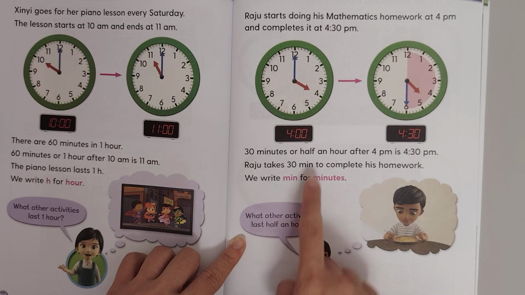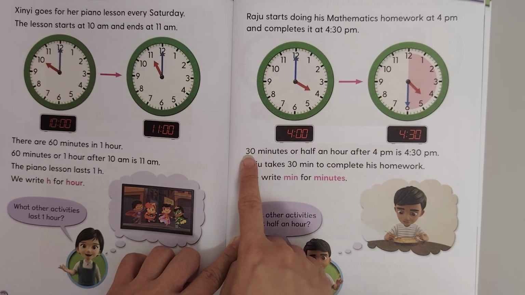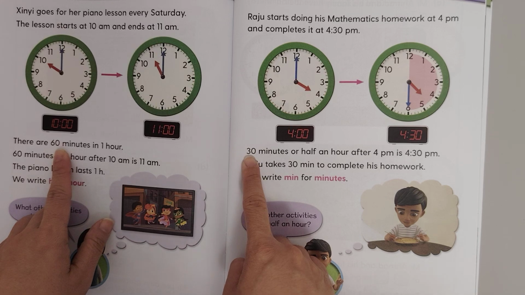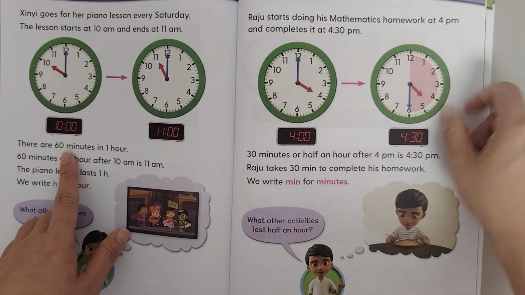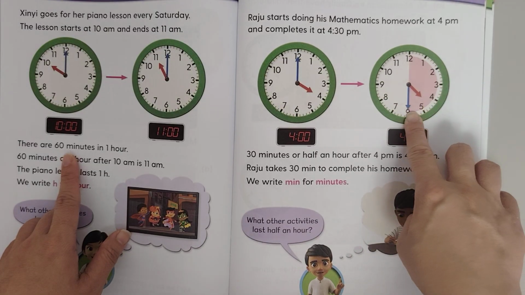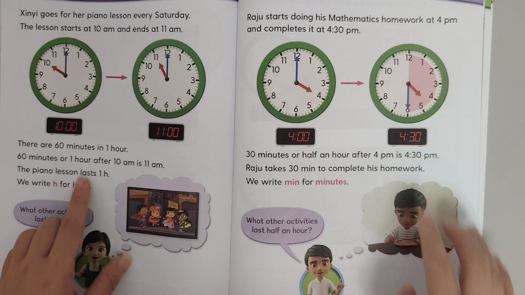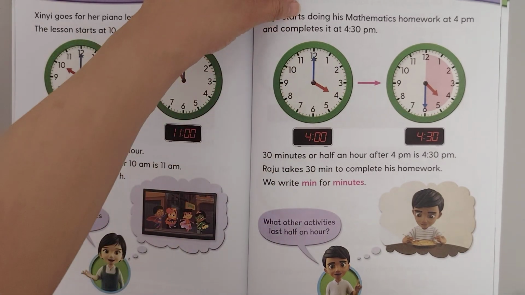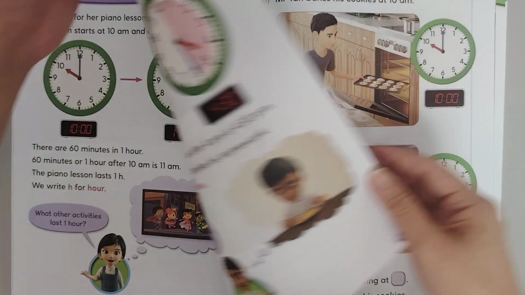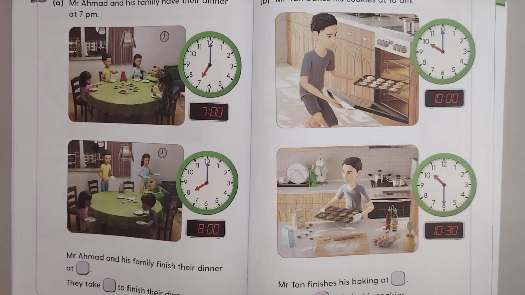Notice that we are using the word half because 30 minutes is half of 60 minutes, and you can also see clearly on the clock how when the minute hand moves half clock face, it would have meant half an hour has passed. Now let's practice with our templates here, starting with some examples.